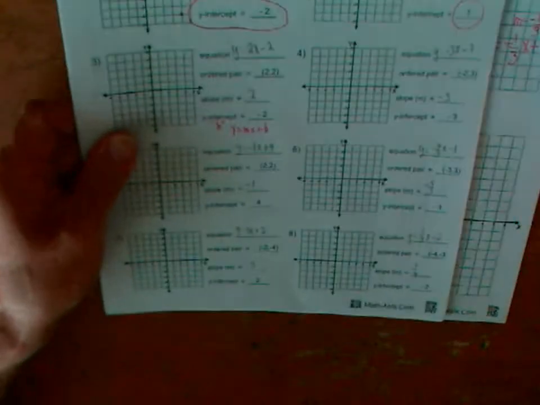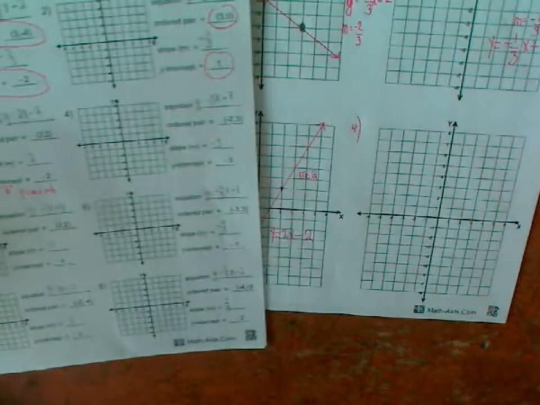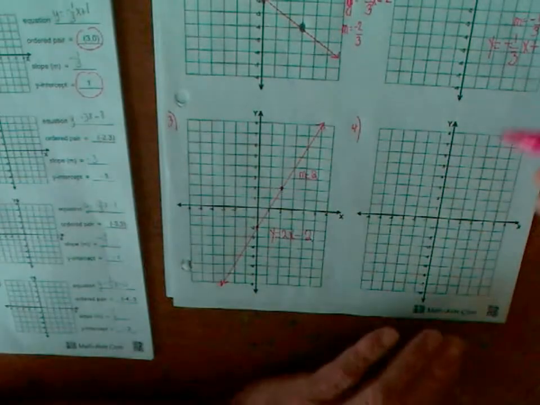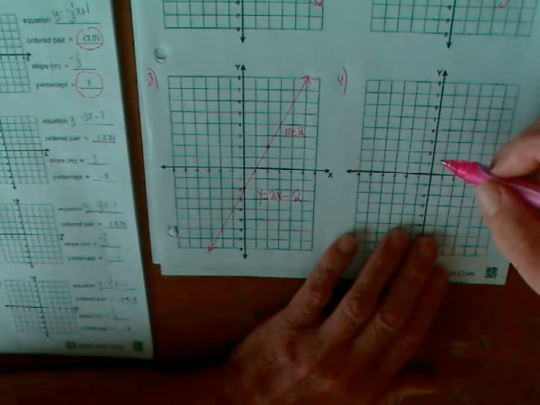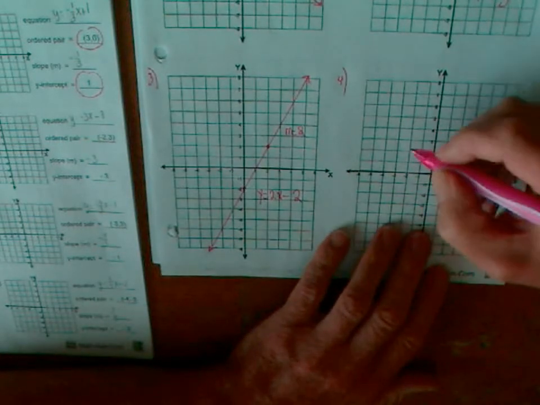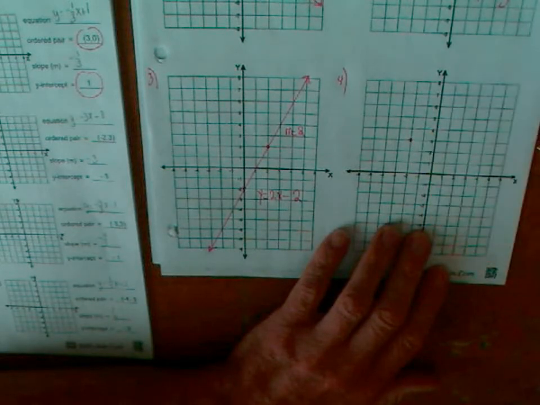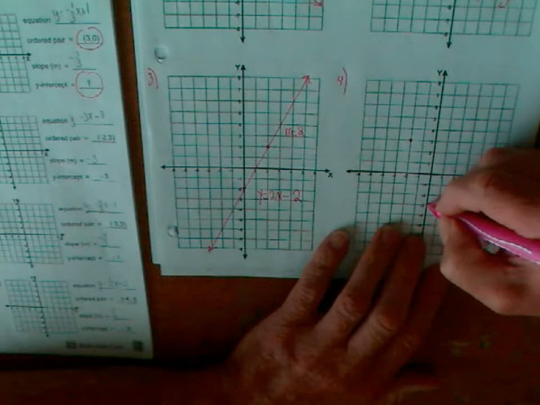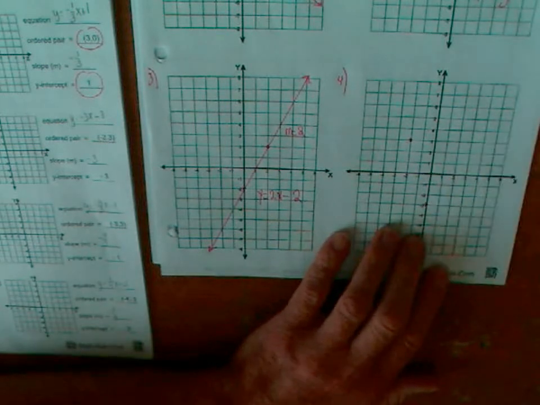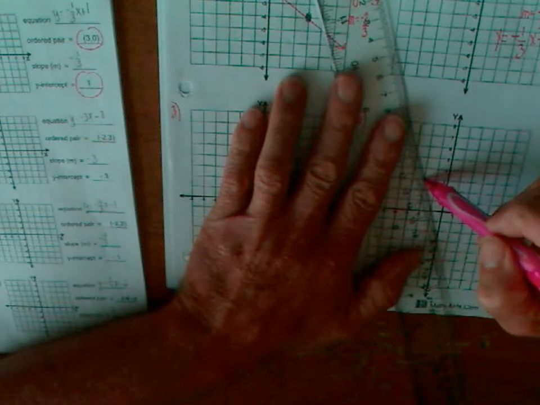Number 4, we got to find the location at negative 2, 3, and a y-intercept of negative 3. So negative 2, 3 is going to be right here. And our y-intercept for number 4 is negative 3, so that's down here. So this is going to have a negative slope as well.